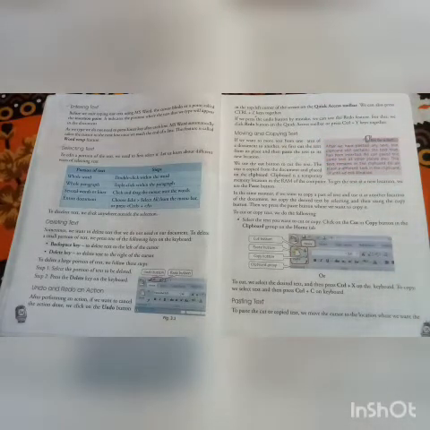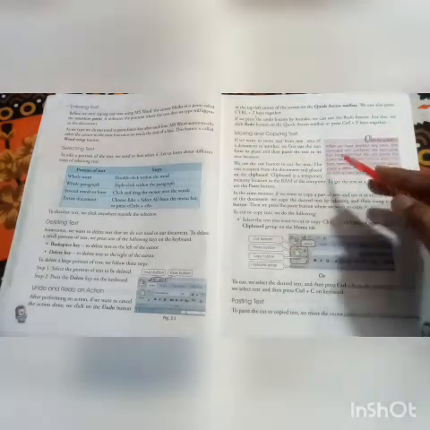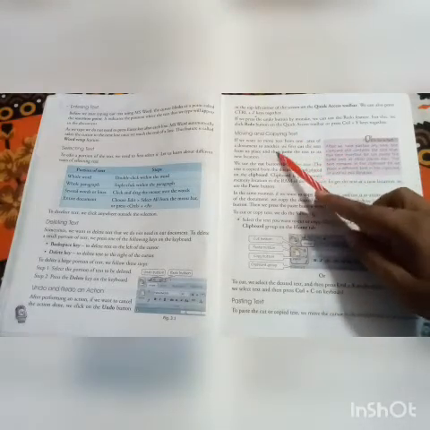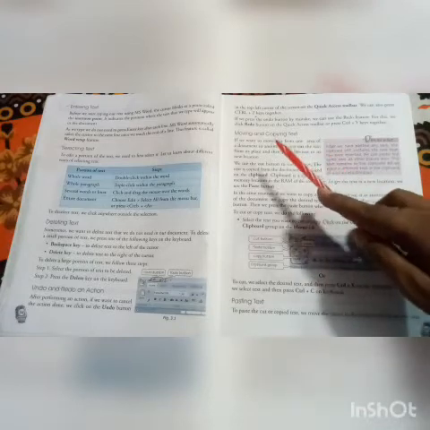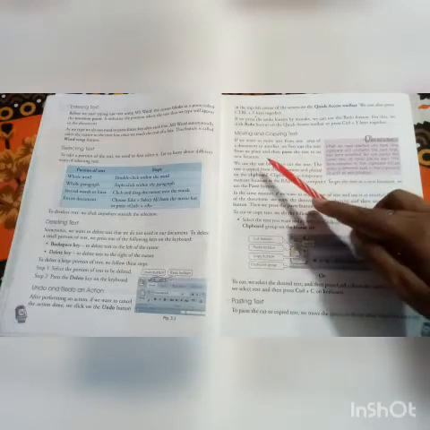Next, moving and copying text. We can also move and copy text from one place to another. If we want to move text from one area of a document to another, we first cut the text from its place and then paste the text to its new location.